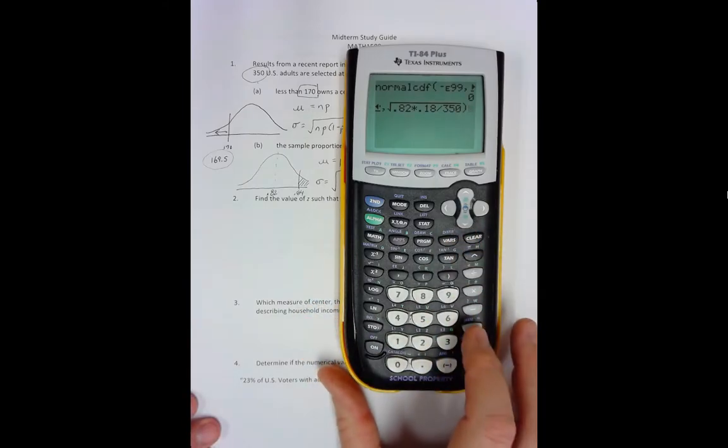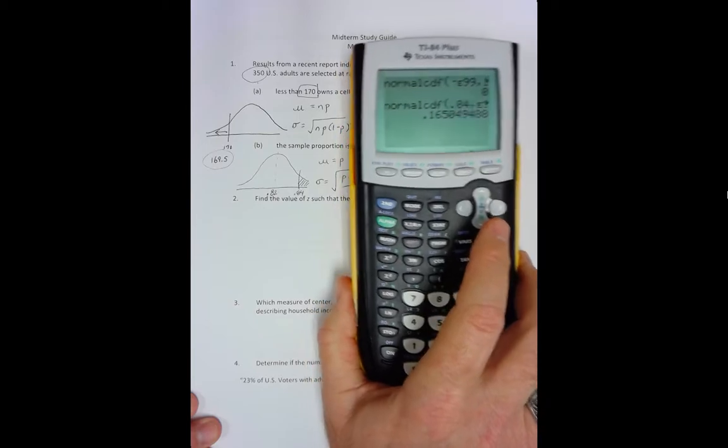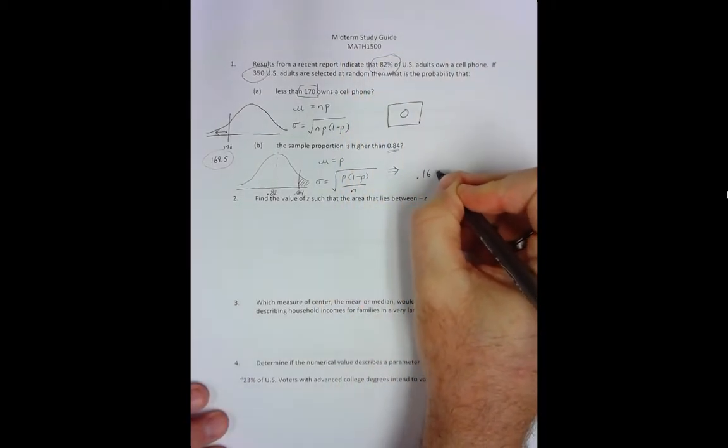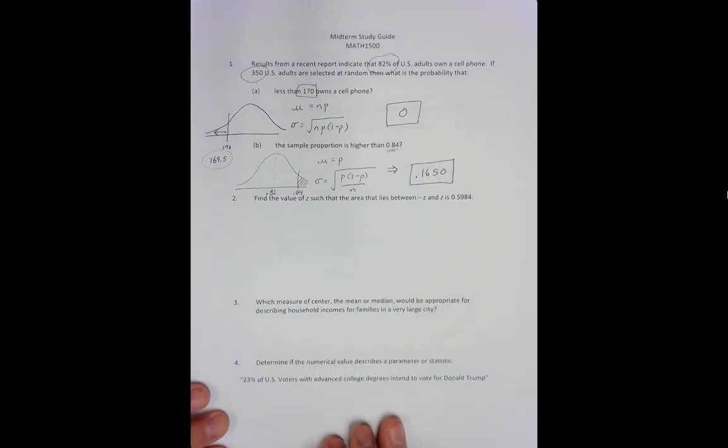Now, let's just go ahead and get the answer. The answer would be 0.1605. Is it 15 or 50? My bad. 0.1650. The dyslexia kicked in there briefly.